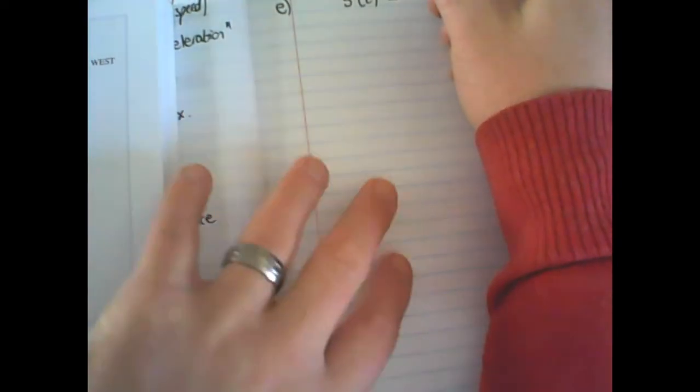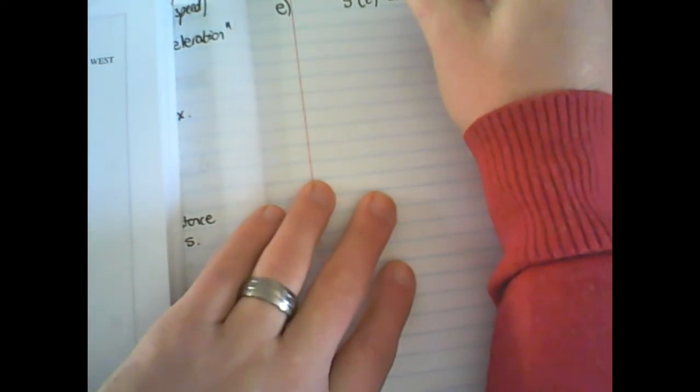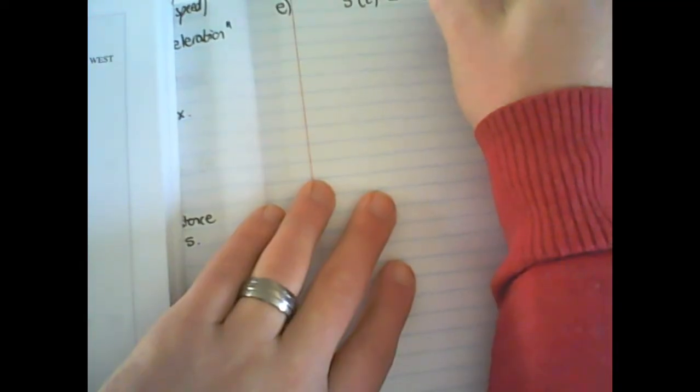Okay. So when they speak about speeding up and slowing down, you guys agree that they're speaking about speed. So that would be the first derivative. So we know that the first derivative is equal to, sorry, just give me a sec, I wrote everywhere.